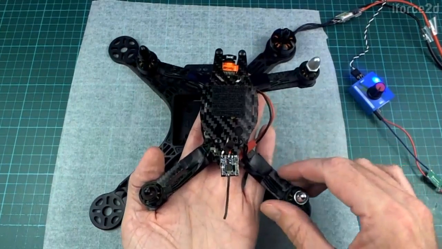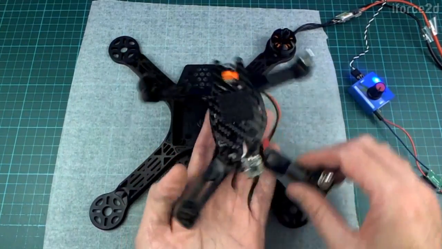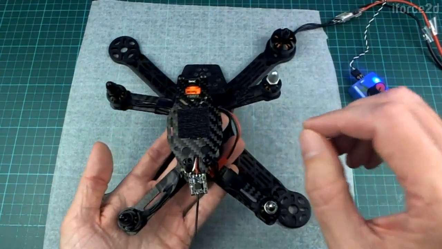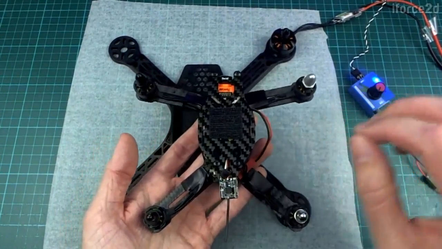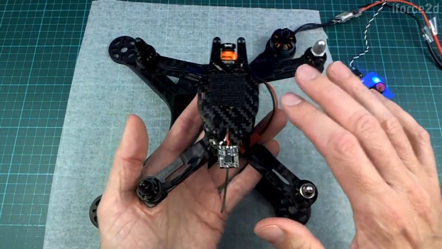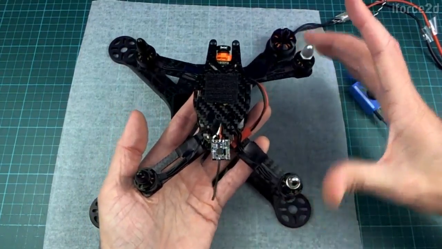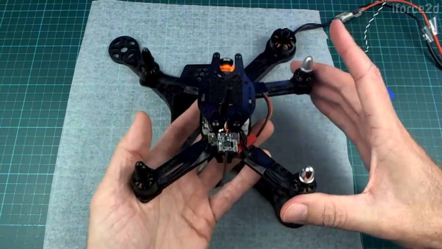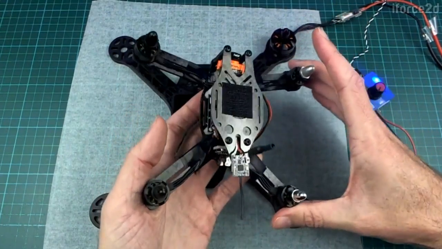So each of these axes of control, the roll, the pitch, the yaw, and the throttle or the thrust, are split into channels on your transmitter so that you can control them separately. And it's the job of the flight controller to set the speed of each individual motor to be just right to match up with what you are telling the quad that it should be doing.